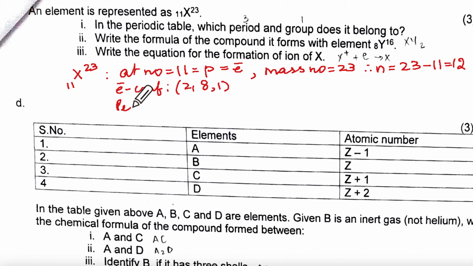So which period? Period 1. No, period 3. Sorry, mistake. Period 3. And which group? Can you see that? 3 shells. So period 3. Group 1 because the valence electron is 1. So this is your first answer.